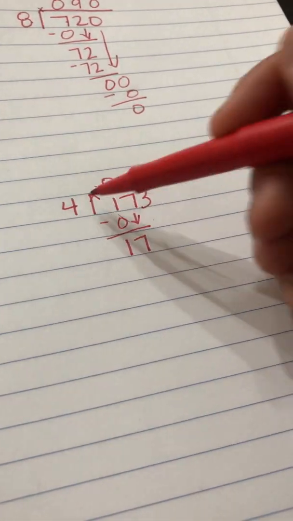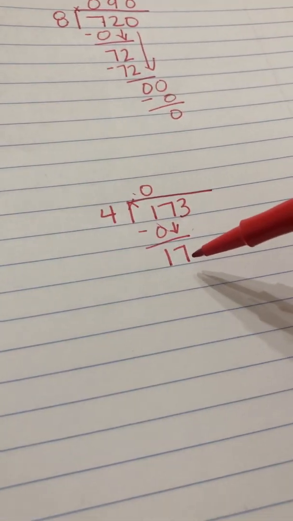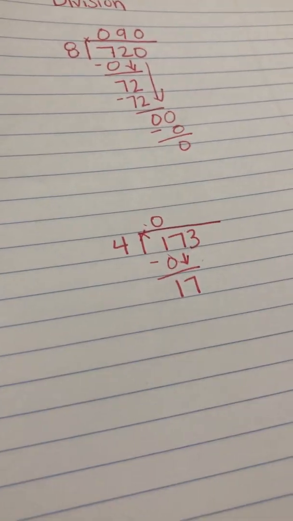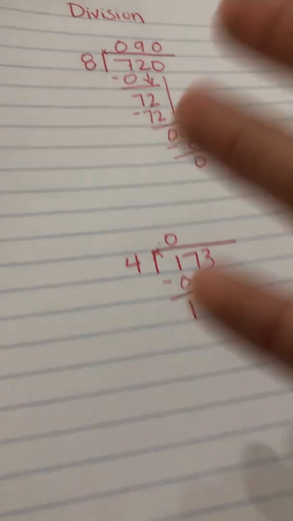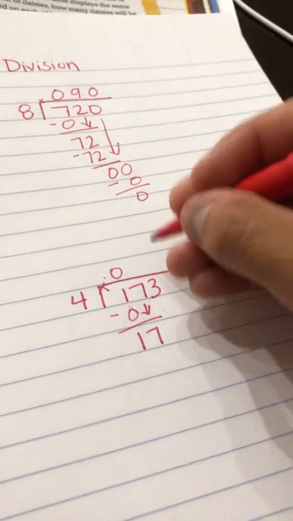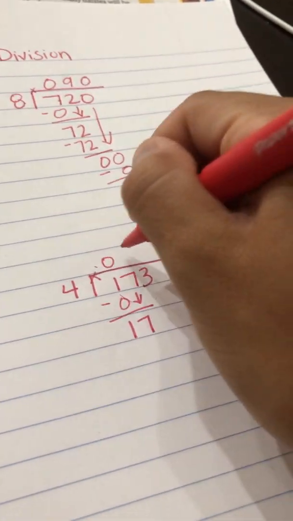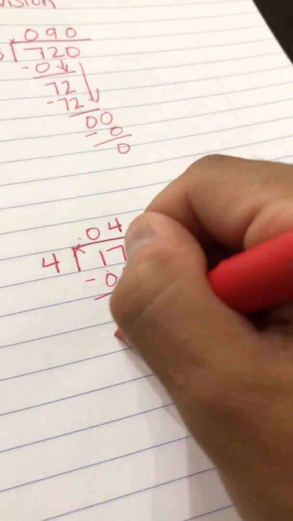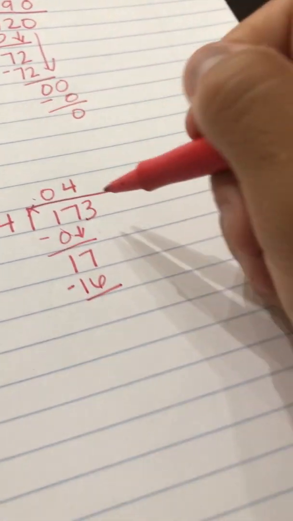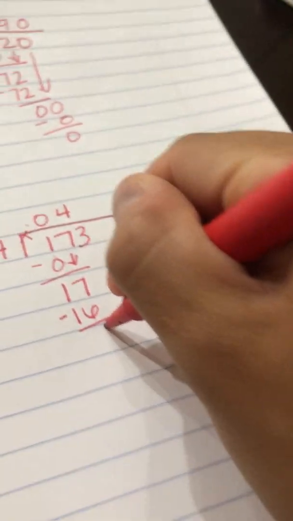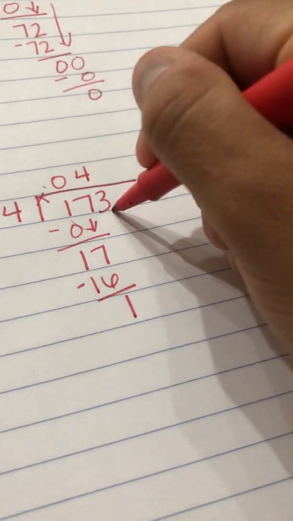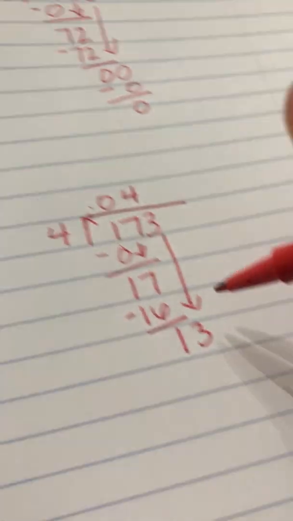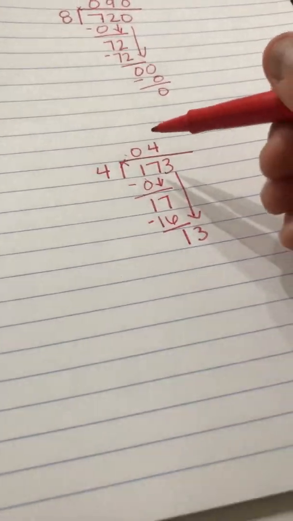So now we divide. 17 divided by 4. What's the closest we can get without going over? 4, 8, 12, 16. So we can divide 4 into 17 4 times. We multiply 4 times 4, which is 16. We subtract, and we bring down, first let me finish my subtraction. Now we bring down our 3. What's the closest we can get without going over?